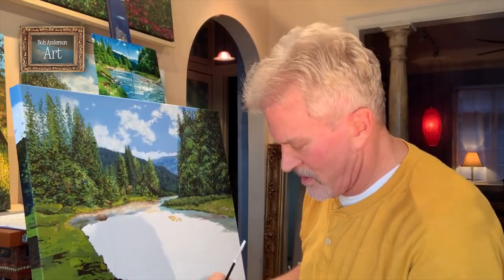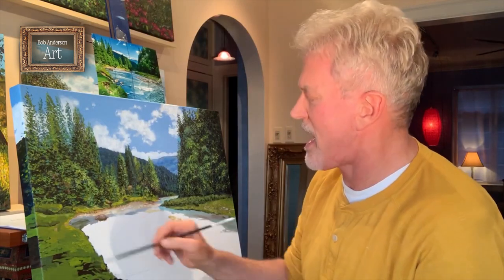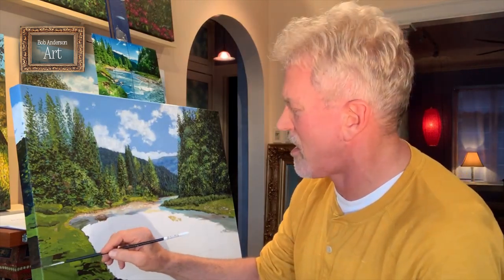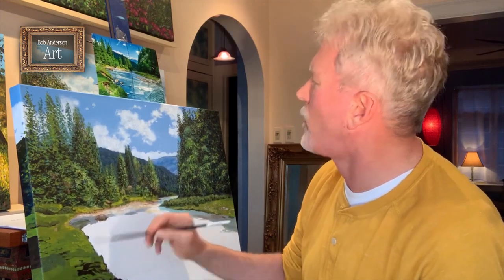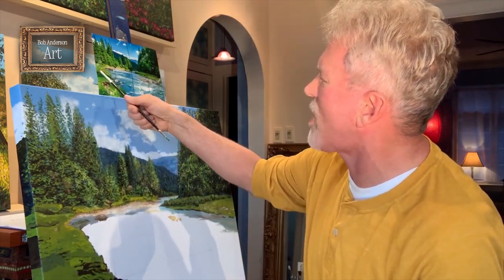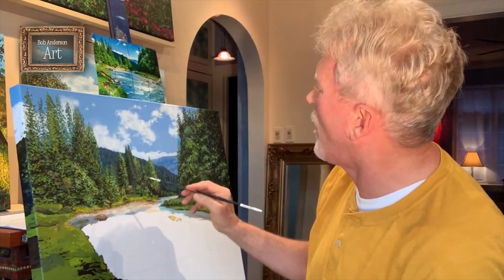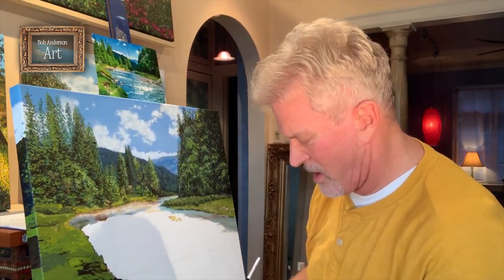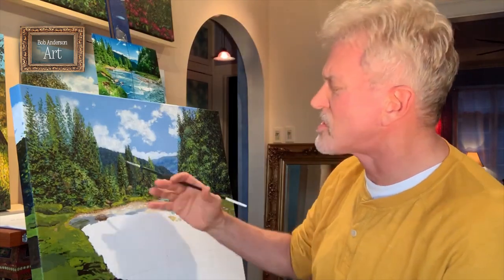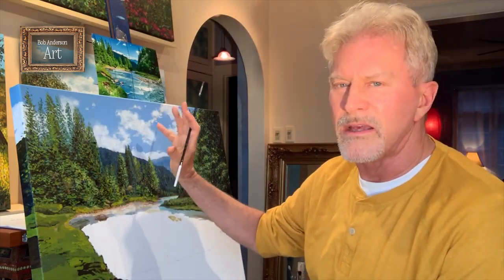Okay, so this has got to be a little bluer, so I'm adding the blue color here. And I'm putting it in, and I'm going to put the boulder in next right here, or this rock outcropping. So anyway, that's what I'm doing here. I'm beginning to bring the landscape forward to the front of the painting.